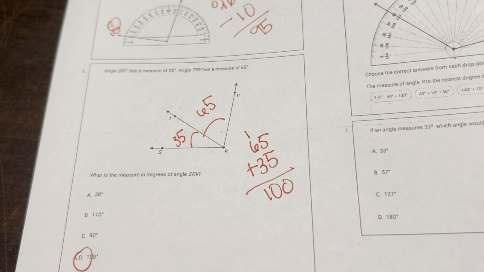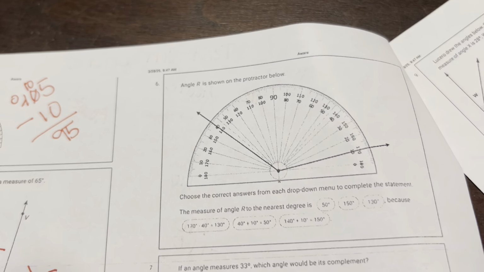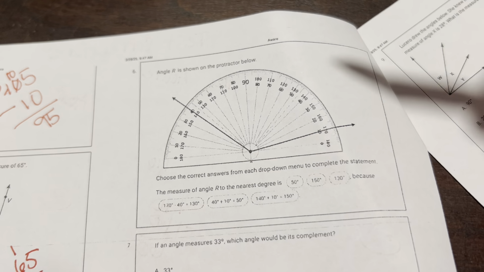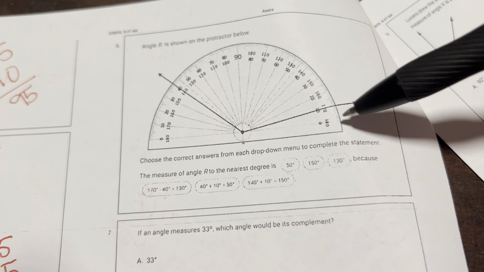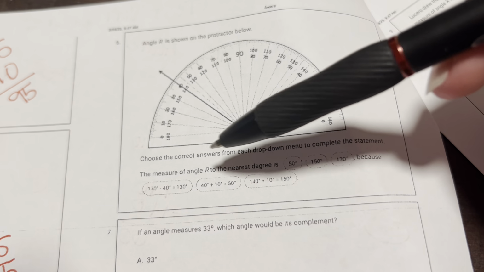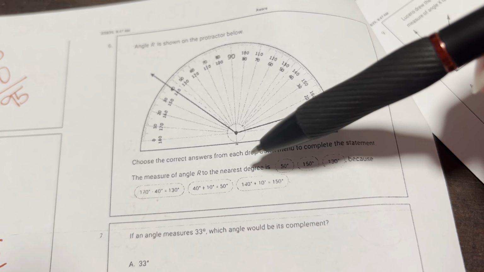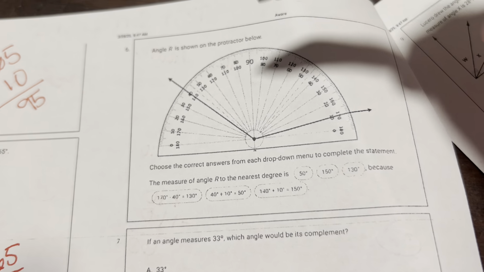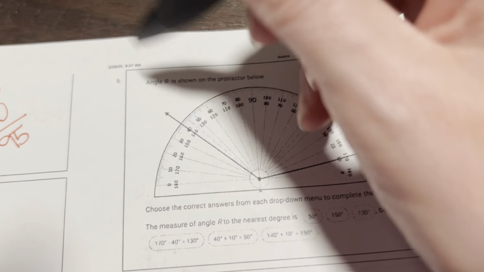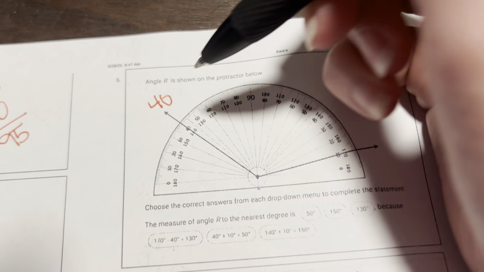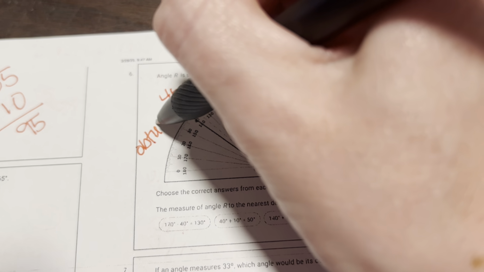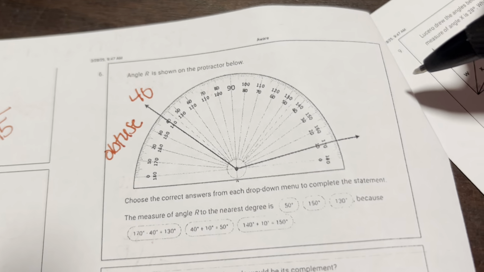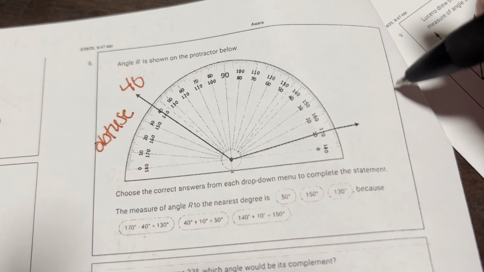Okay, that was 5. So 6 is up here. It says angle R is shown on the protractor below. So here's angle R. It says to choose the correct answer for each drop-down menu to complete this statement. The measure of angle R to the nearest degree is what? Okay, so let's see. This one is going through 40. Oh, and if I look, this looks like an obtuse angle. So I'm going to write that over here to the side because that helps me make my decision too. And then this one is at 170.